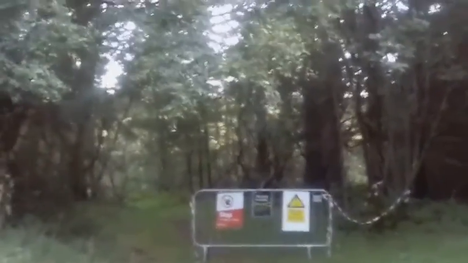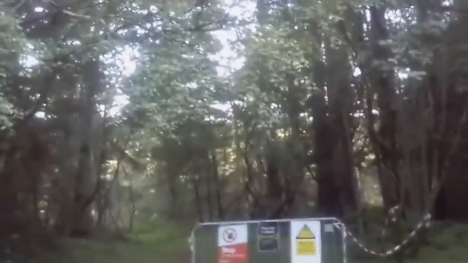Okay, I've just run into quite a big problem. Yeah, a big problem actually. The road or path where I'm supposed to go is closed off. So, I don't know what to do now. Yeah. I'm just gonna go this way.